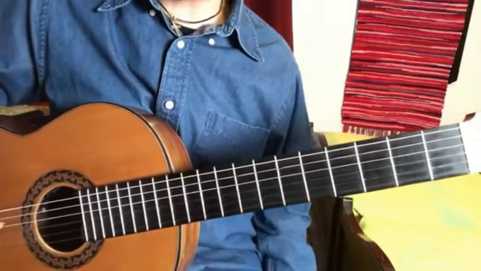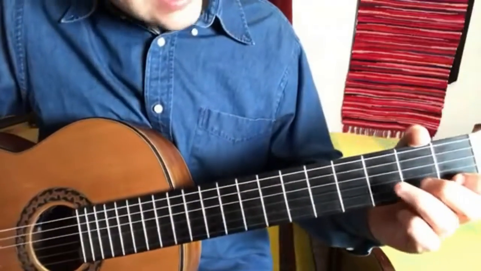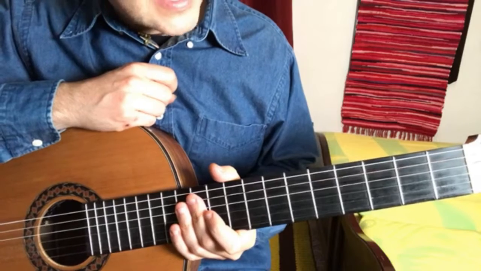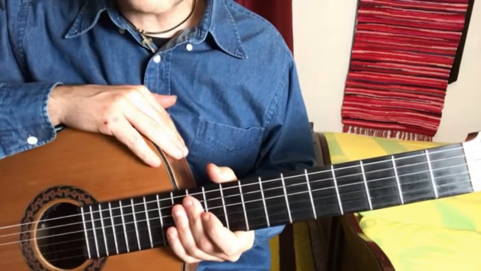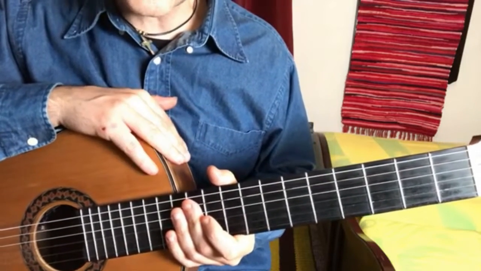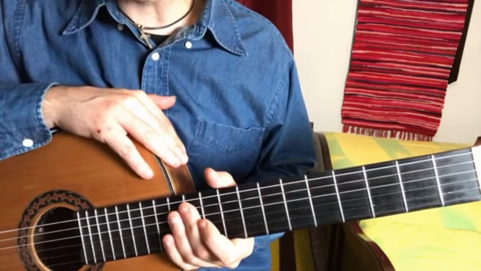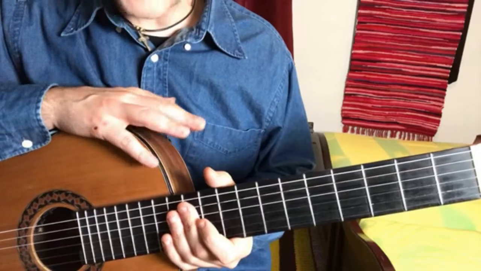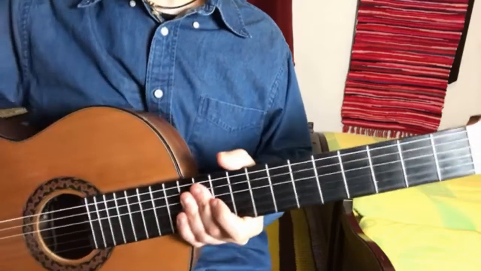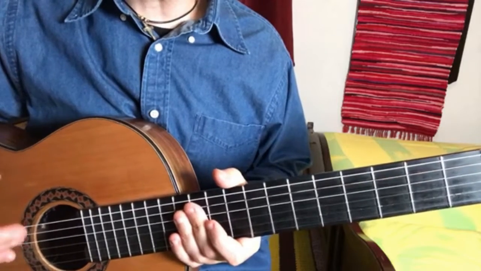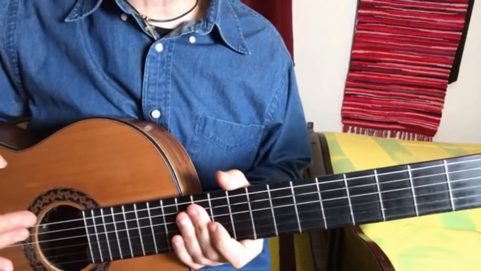Okay? I hope I make it clear for you. Leave a comment if you have any questions, and I'll answer them as soon as I can. So these are the terms. The only thing that changes is the terminology. As I said, a tone is a whole step, and a semitone is a half step. So one tone has two semitones. One whole step has two half steps.